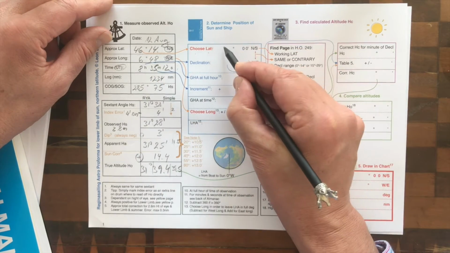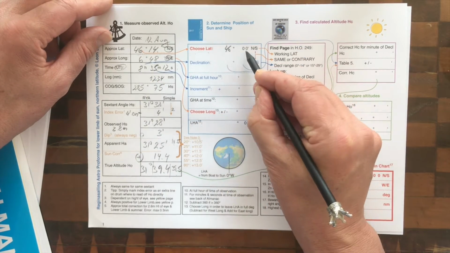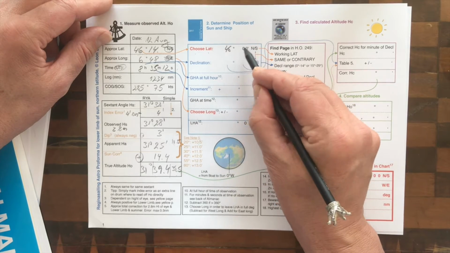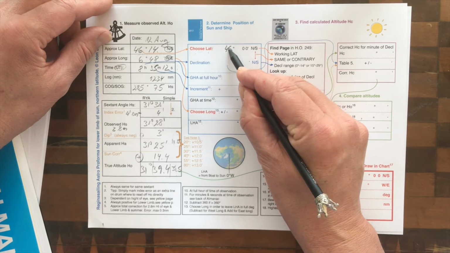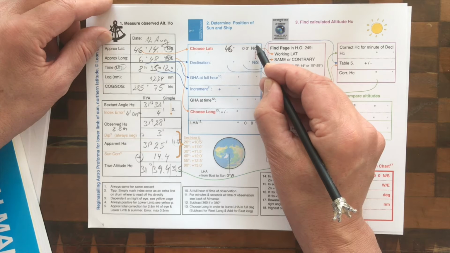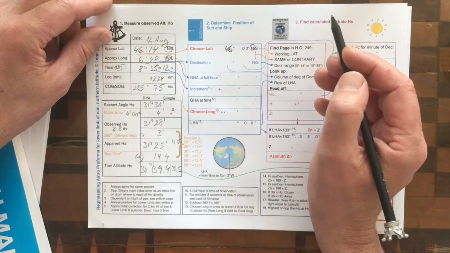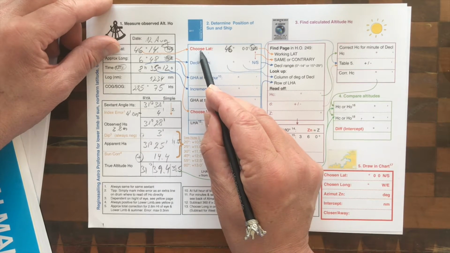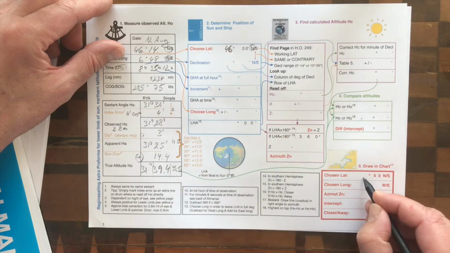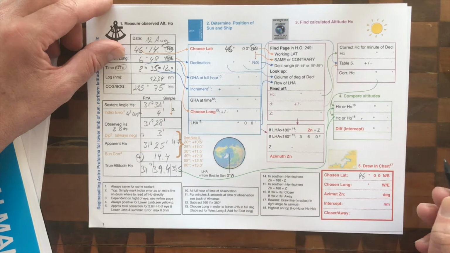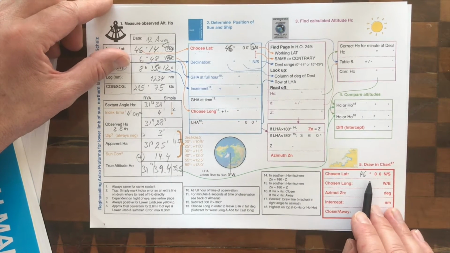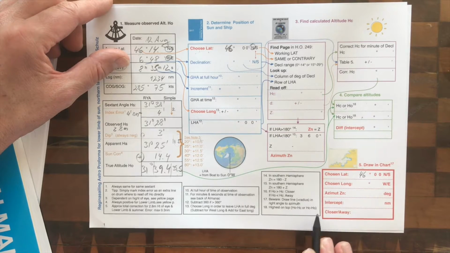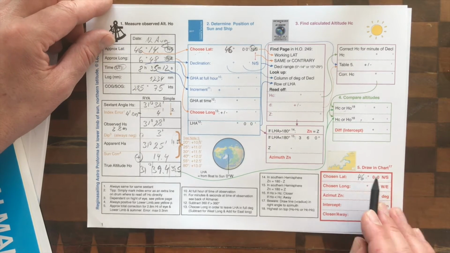So we'll choose 46. And here on my template, I've already written 00, so you are not tempted to add any minutes there. And we are in the northern hemisphere. Now this is red. So red goes down here, 46 degrees. So we already have the first answer for step 5 to draw in the chart.